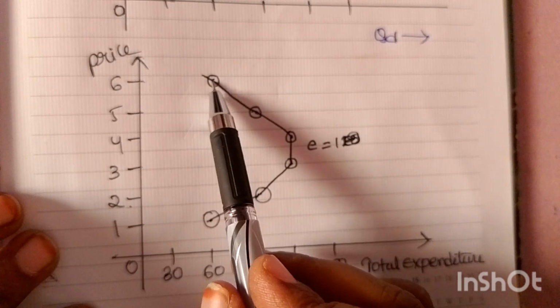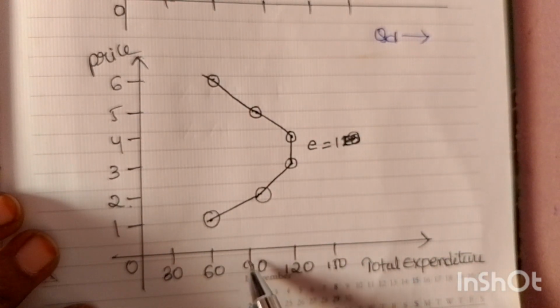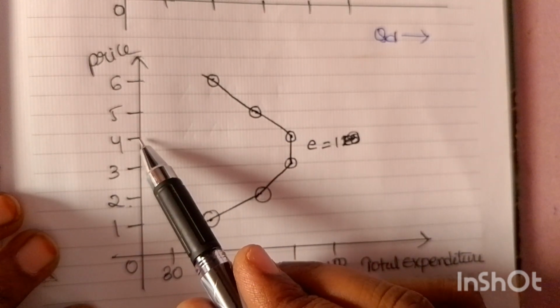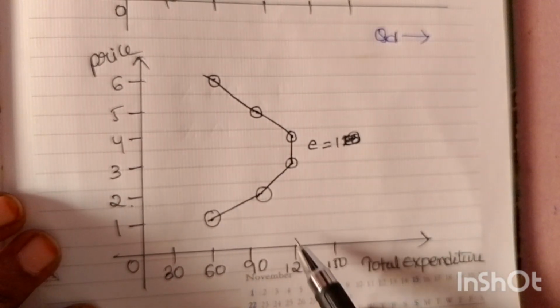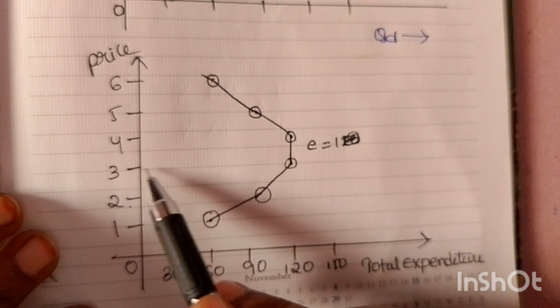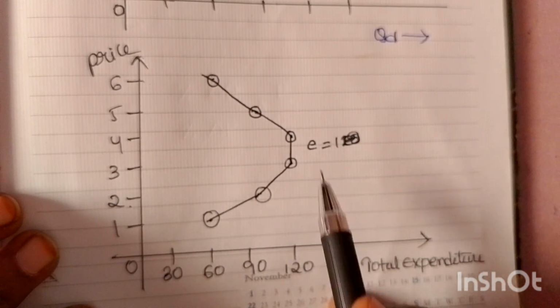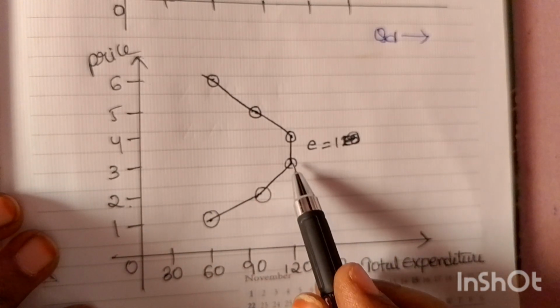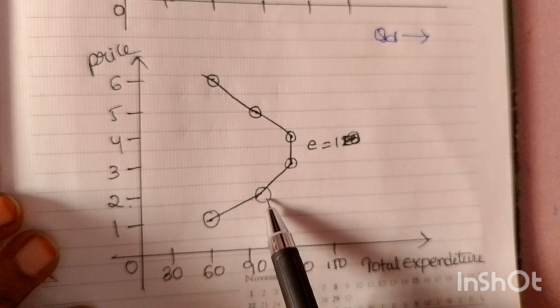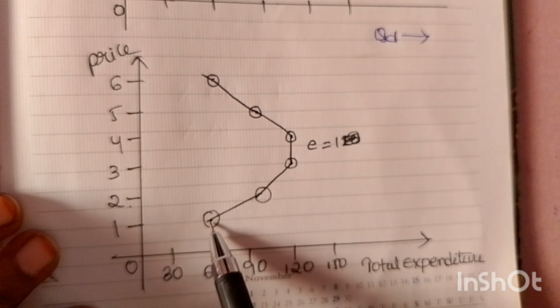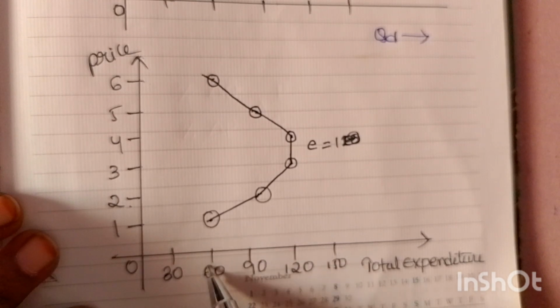and here the price is decreased from 6 units to 5 units, then the total expenditure increases from 60 to 90 rupees. Then the price again decreases to 4 units, then the total expenditure is 120. So again the price decreases to 3 rupees, but the total expenditure does not change, it is a constant. Again the price is decreasing, but the total expenditure also increases, and here the price decreases to a lower level, that is 1 rupee, but the total expenditure also decreases to 60.